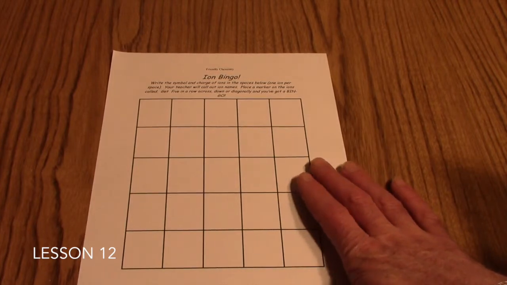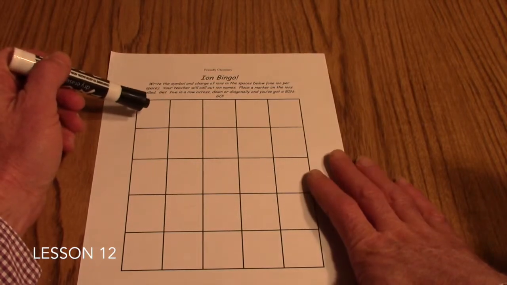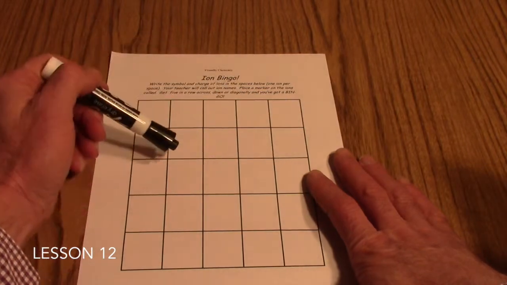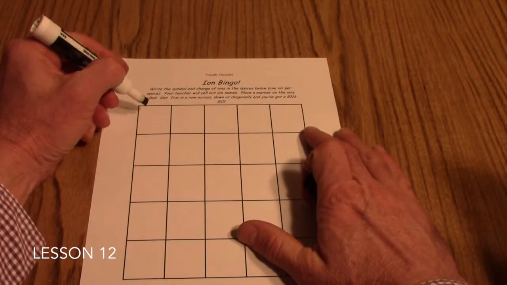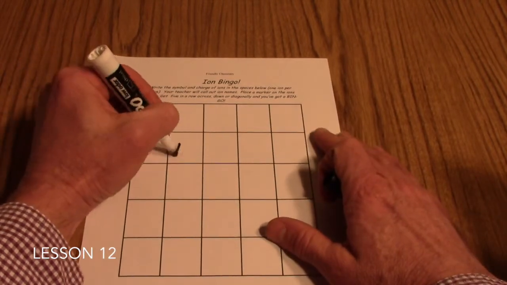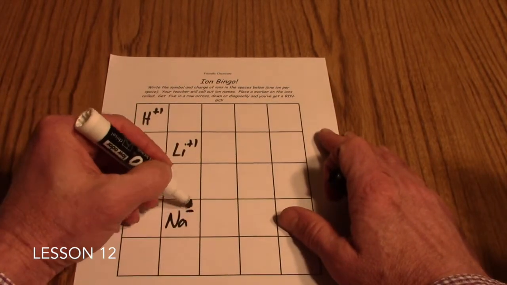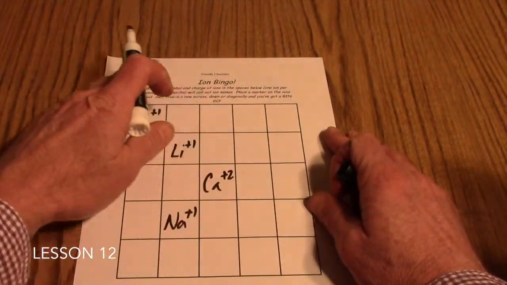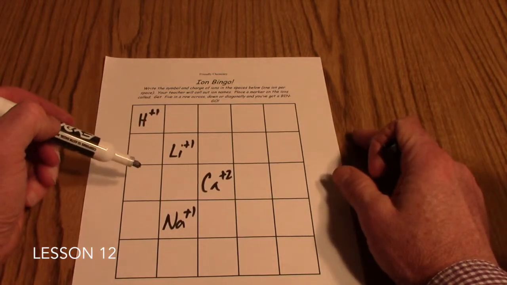The first thing they'll need to do is fill out the card. Using the chart in their text, they'll just fill out the symbol and charge for the various ions. For example, hydrogen is one ion on the list, so we'll just write H plus 1. Then we've got lithium, Li plus 1. We've got sodium, Na plus 1. Calcium, Ca plus 2. And they'll go ahead and fill out the entire card.